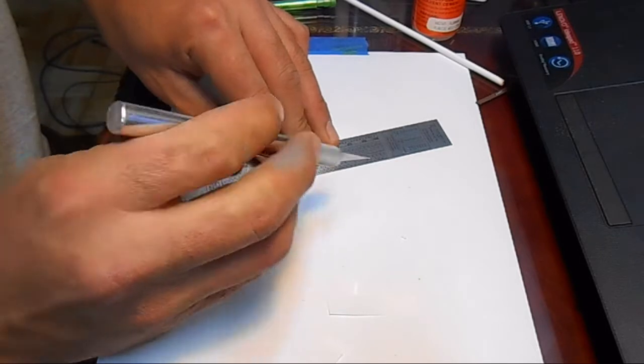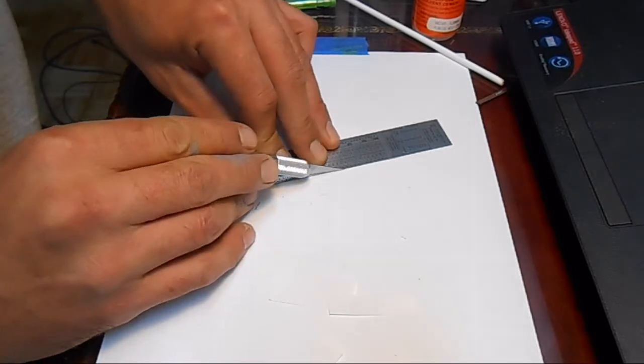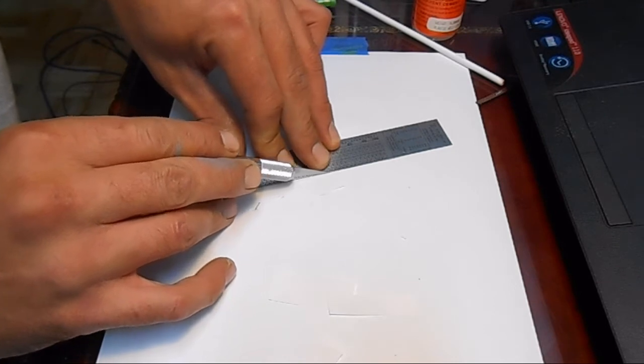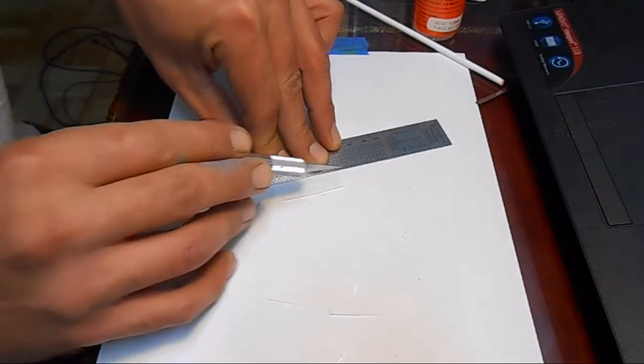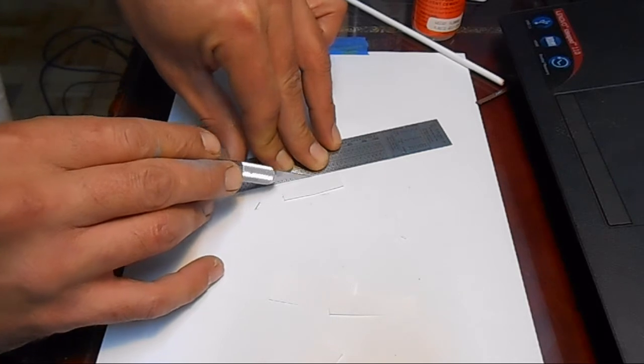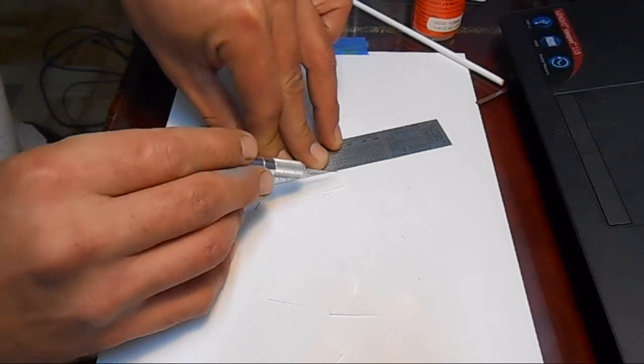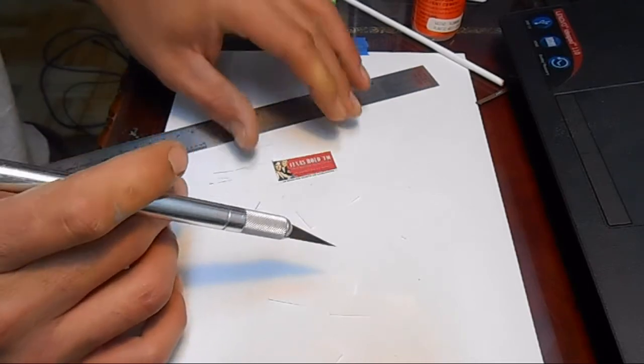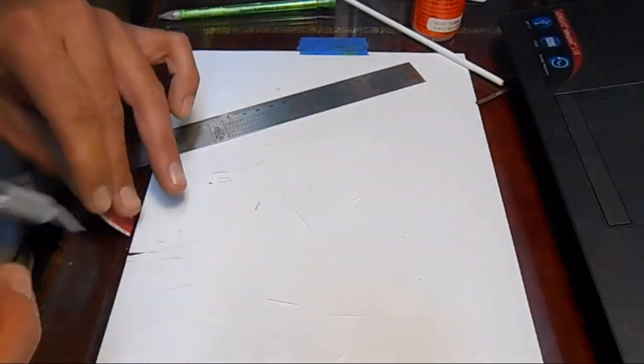You want to keep your razor fairly horizontal, that way not to fray the paper. Go over it a few times. That gives you a nice straight cut.